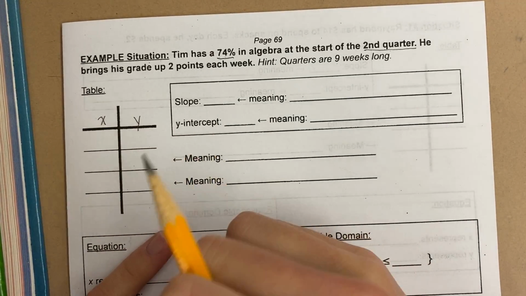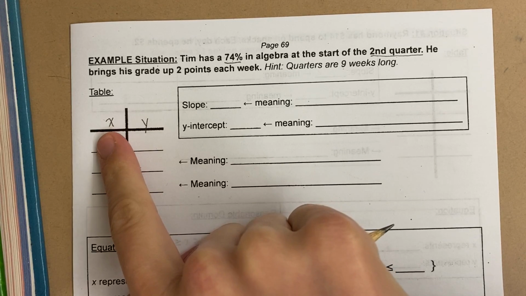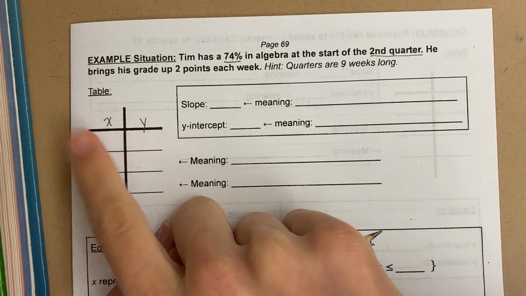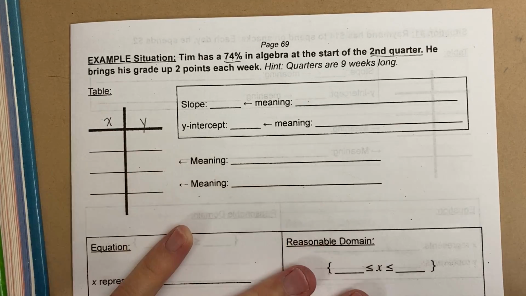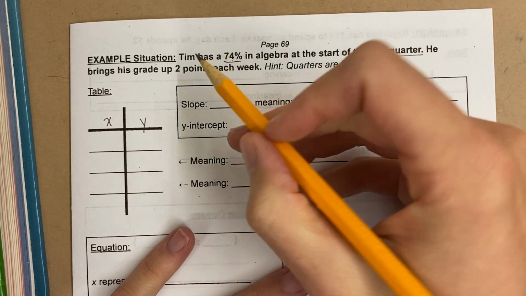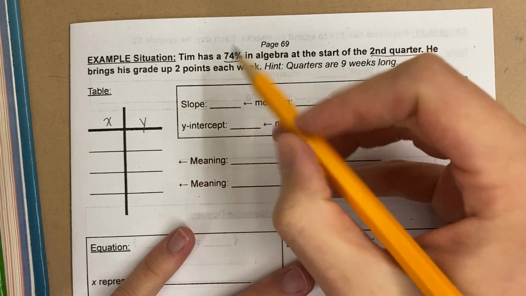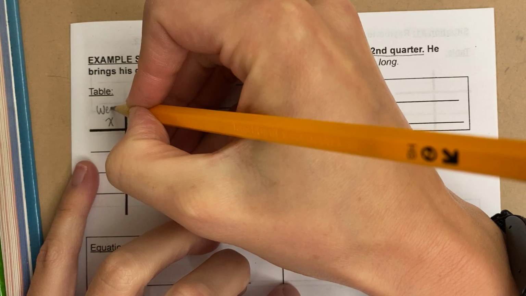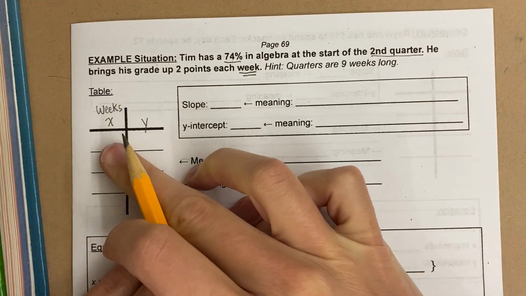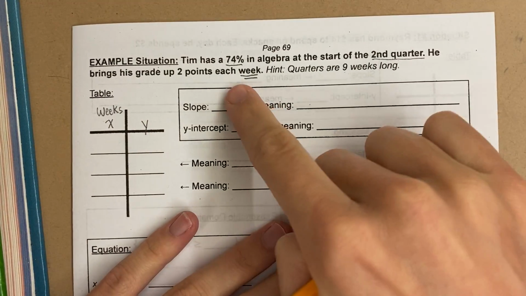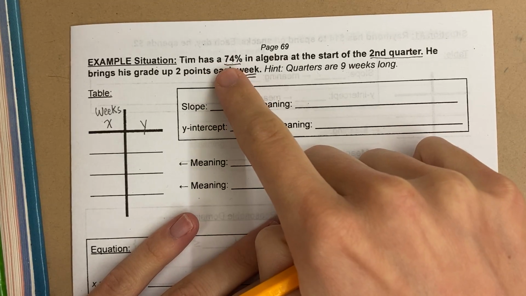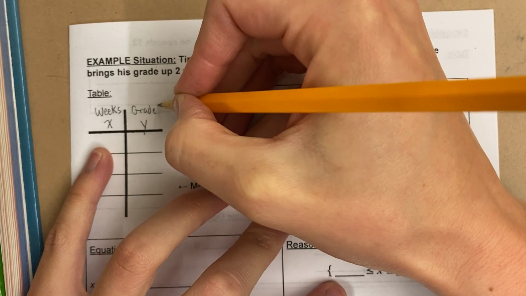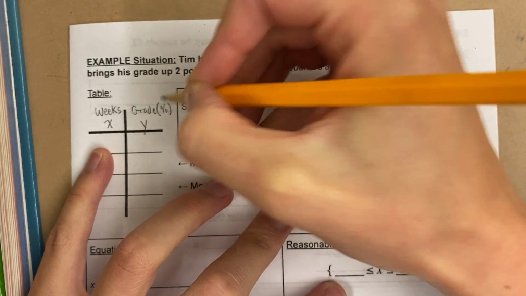So the key is that X is what's called the independent variable, and Y is called the dependent variable. You may have learned about this in science. A lot of times, X is like a unit of time. So in this case, we're talking about time passing, and in this case, we're talking about weeks. So X is going to be the number of weeks. And what are we talking about that's changing as the weeks change? Well, it's his grade, right? It's his percentage. So we're going to write, this is Tim's grade. And look, I'm going to put in parentheses, we're talking about a percentage.